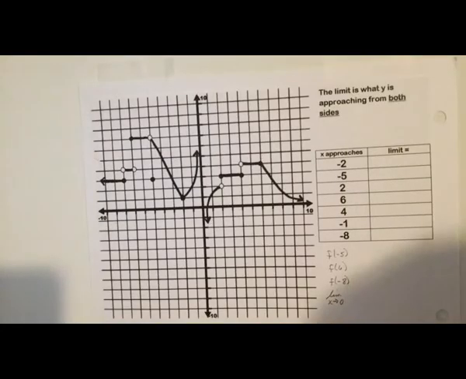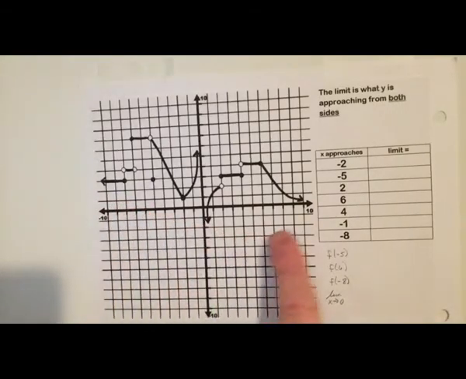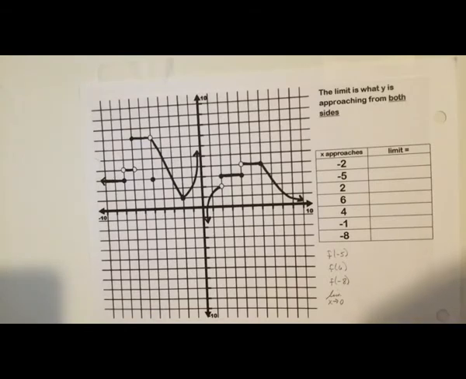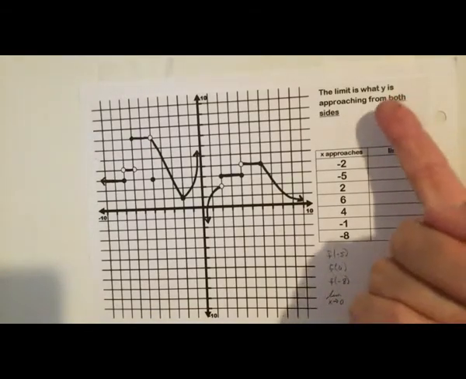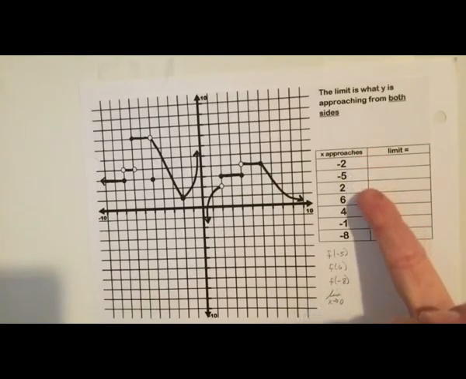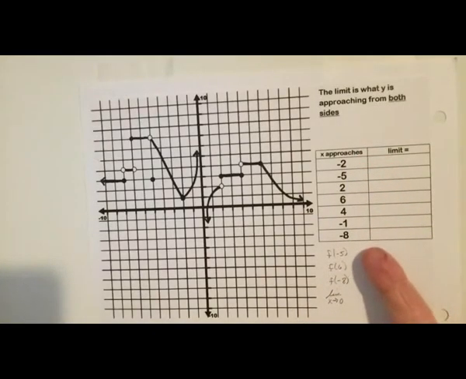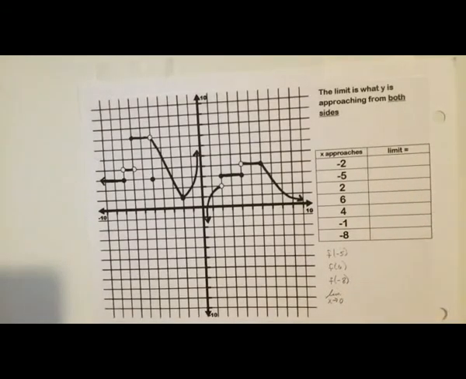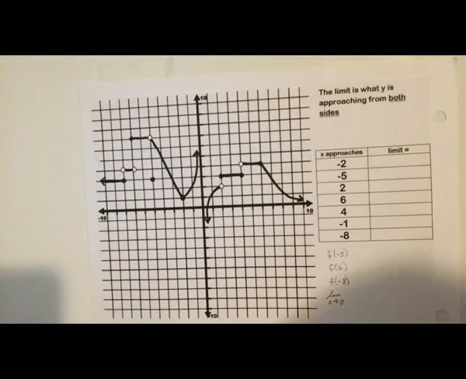Okay, hopefully you can see this pretty well. I've got here a graph. It's a piecewise function graph. I've got some holes. I've got some solid points. And then over here, I'm asking you to find the limit as x approaches these values. And then here, I want you to find f of -5, f of 6, f of -8, and then the limit as x approaches 0. I didn't get that in the table there. So go ahead and pause the video and see if you can figure out those values.